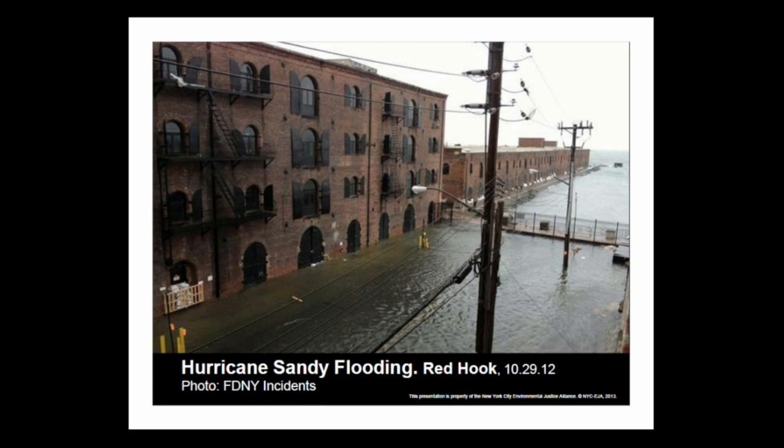As you can tell, this is daylight. This is hours before high tide. This is hours before the worst of Sandy hit. And if any of you know Red Hook, these are the Civil War era warehouses. These are warehouses that have been around since the 1860s, and it's fully occupied. These are all printers. There's a wine shop somewhere in here.